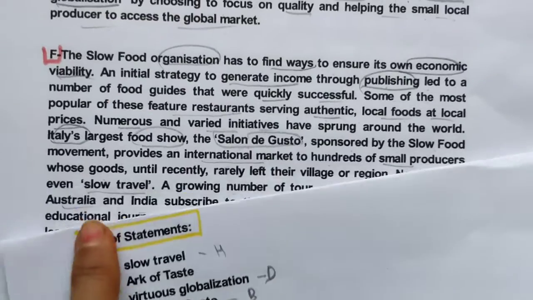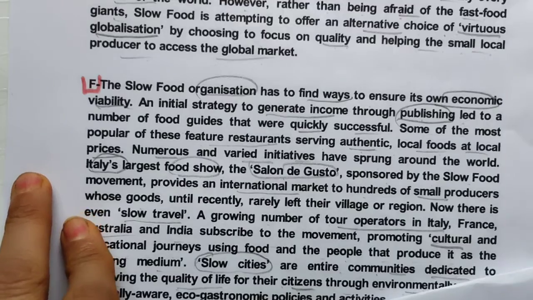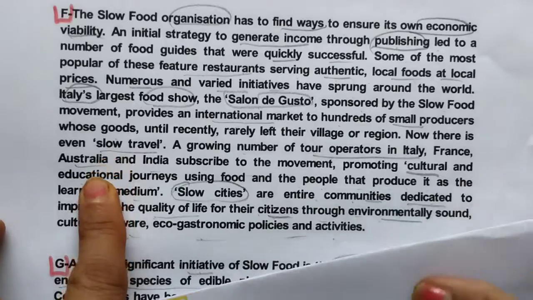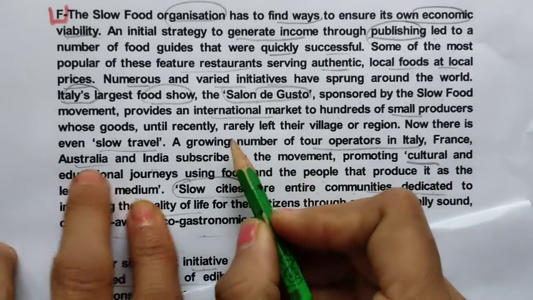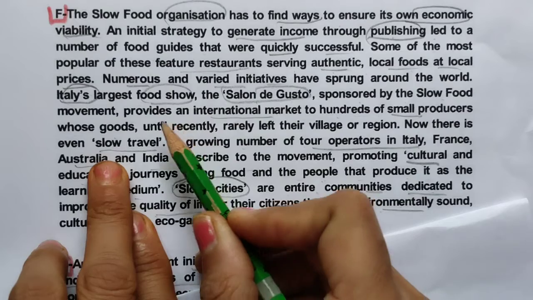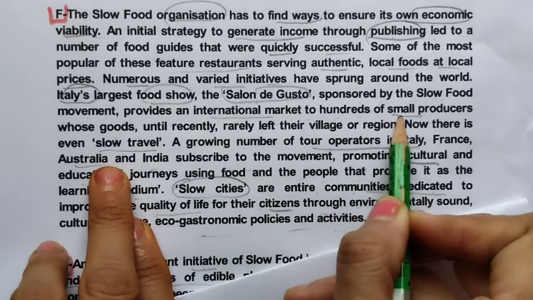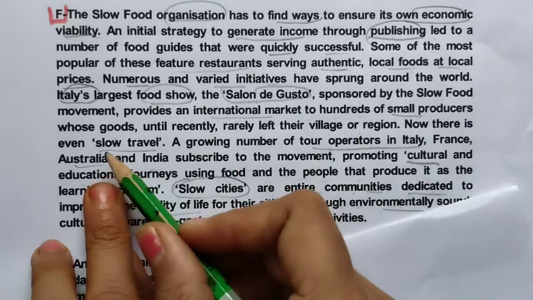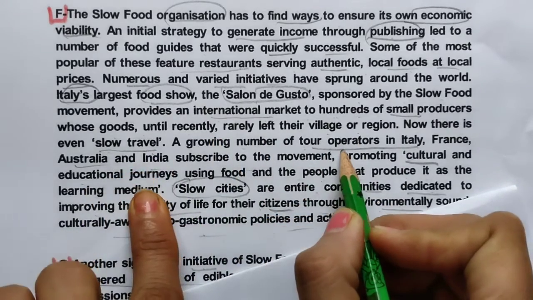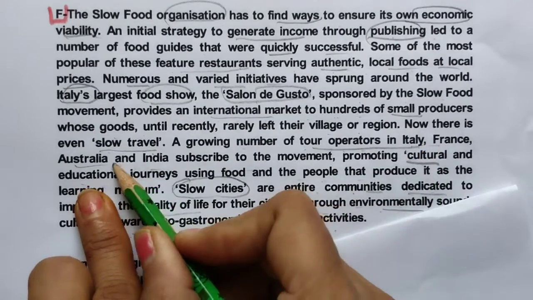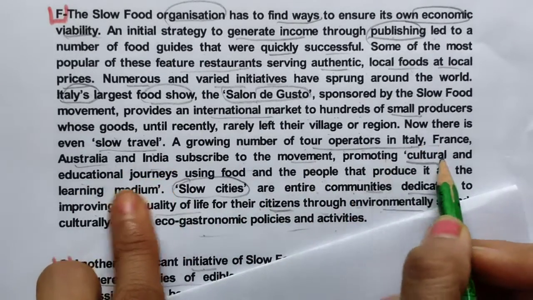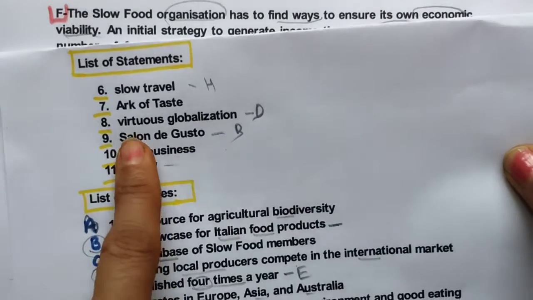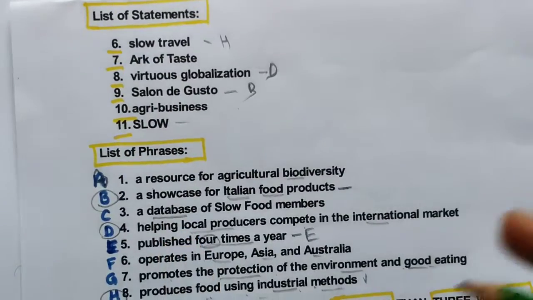Okay, so slow travel is also given. So I will show you fully. This is slow travel. Okay, let's read it, what they are saying. Provides an international market to hundreds of small producers whose goods rarely left their village. Now there is even slow travel. A growing number of tour operators in Italy, France, Australia and India subscribe to the movement, promoting cultural education. Okay, now they are talking about slow cities. Slow travel, let's find it.